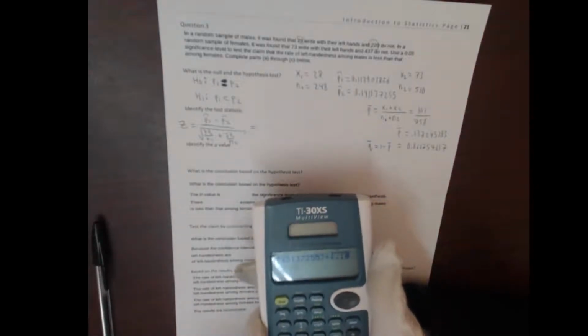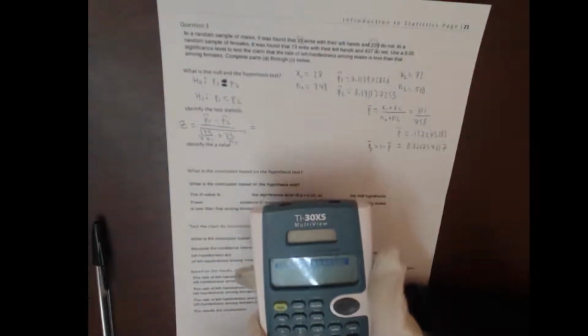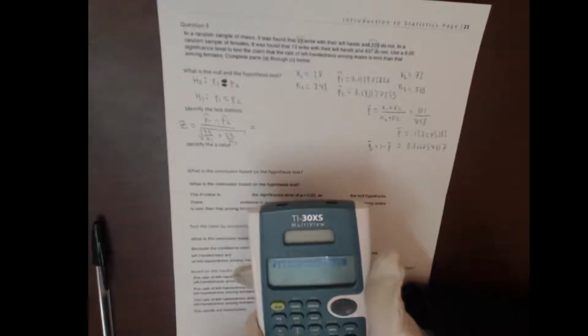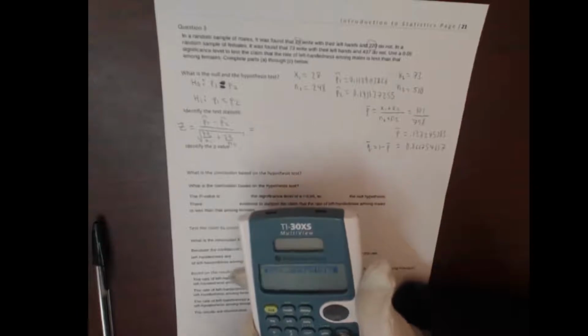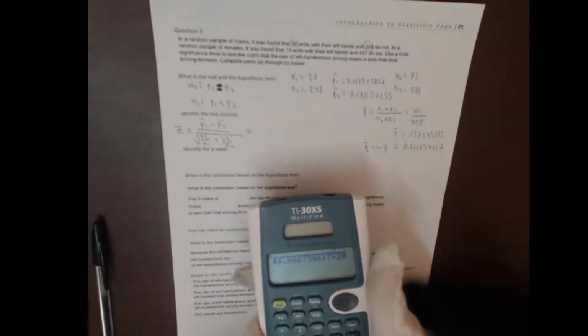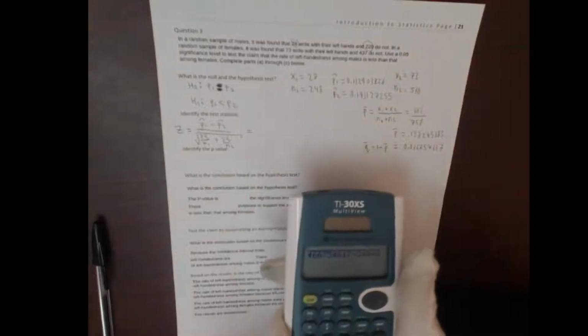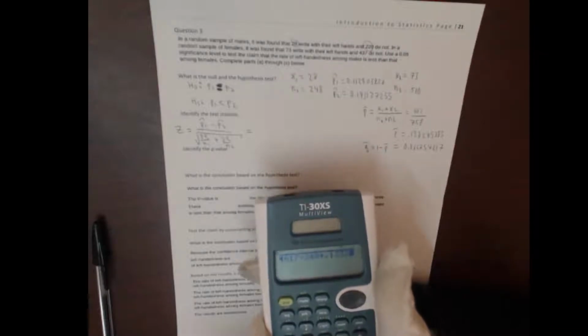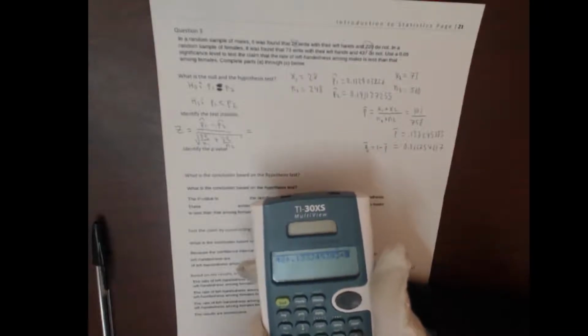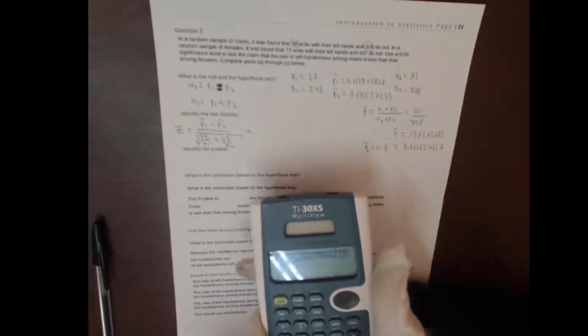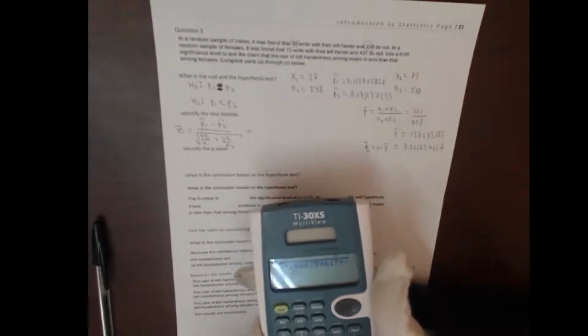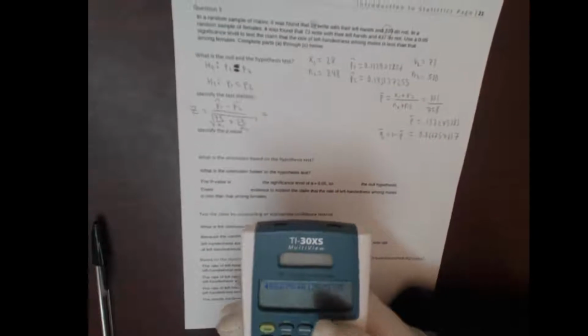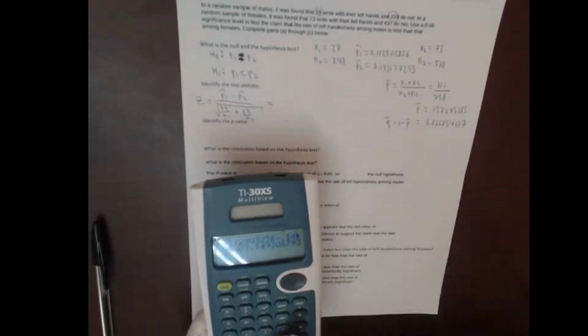Then we're dividing that by the square root of p bar q bar, 0.133245383 times q bar, divided by our first sample size, which is 248. And then we add that, staying inside the square root, 0.133245383 times 0.866754617 divided by n2, which was our second sample size. We do that and press enter, and we get a test statistic.